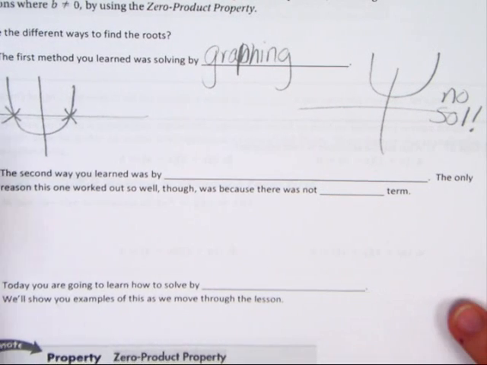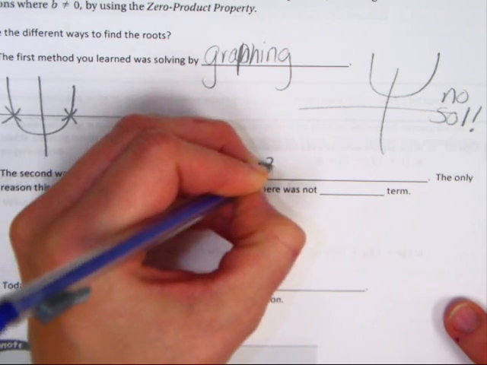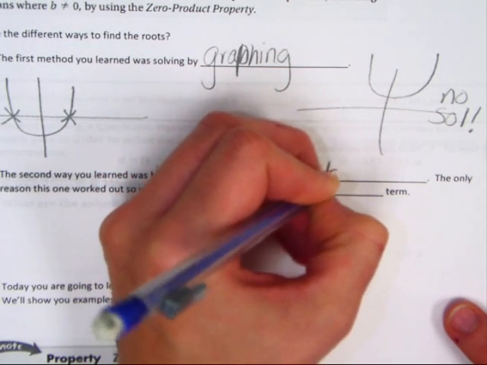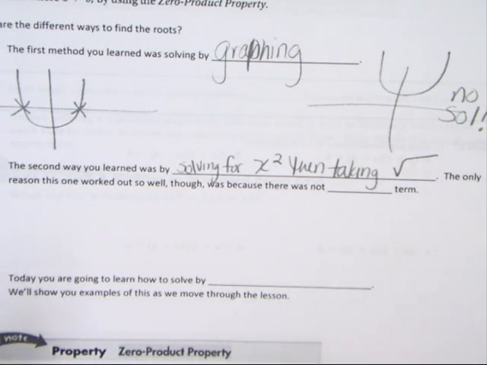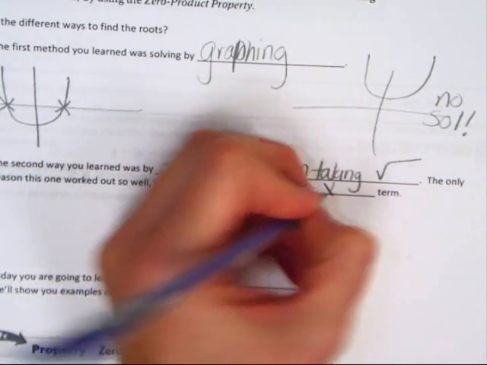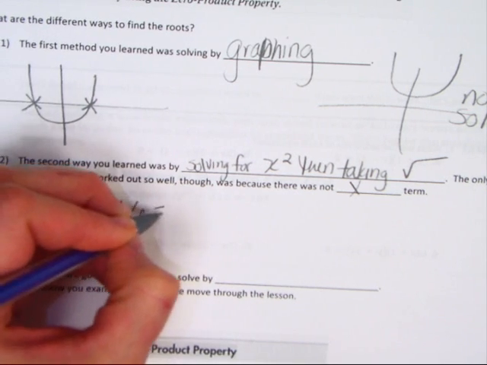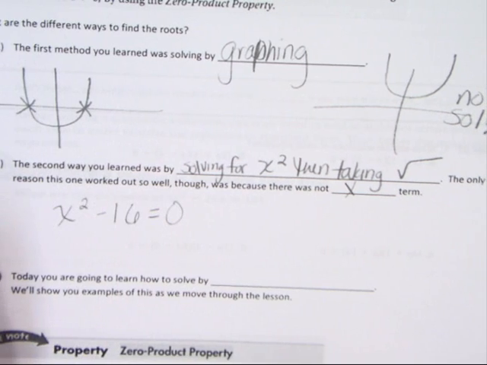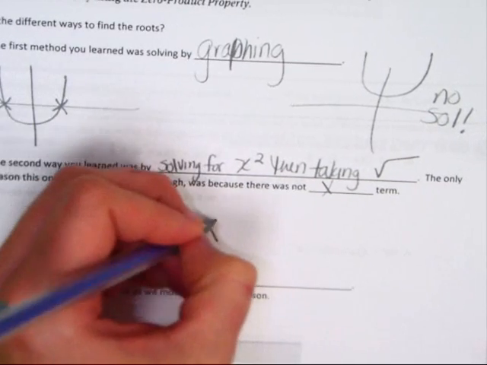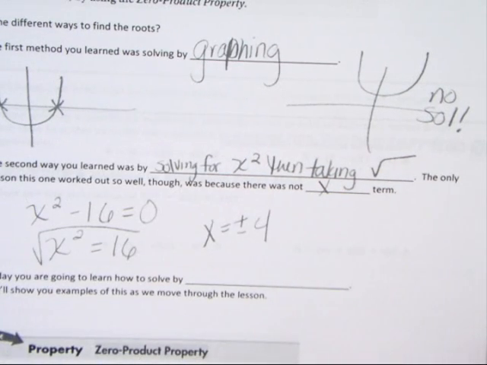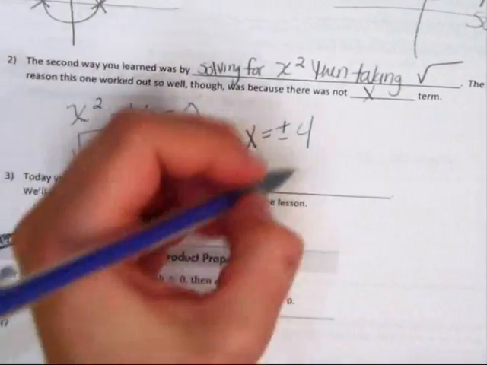The second way you solved was by solving for x squared, then taking the square root. The only reason this one worked out so well was because there was no x term. So you had something like x squared minus 16 equals 0. Then you added 16, you got 16, you took the square root, and you said x equals plus and minus 4. That's great, but only because there's no x term. Today you're going to learn to solve by factoring.